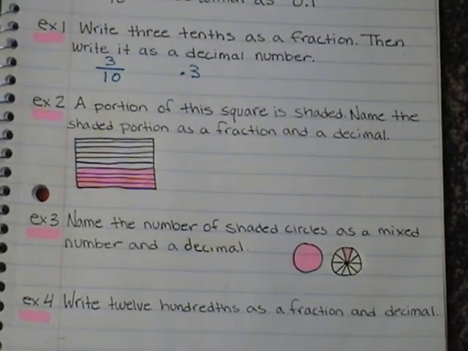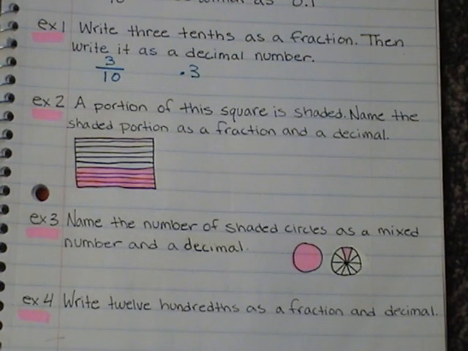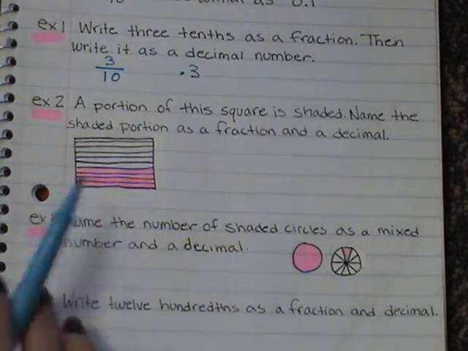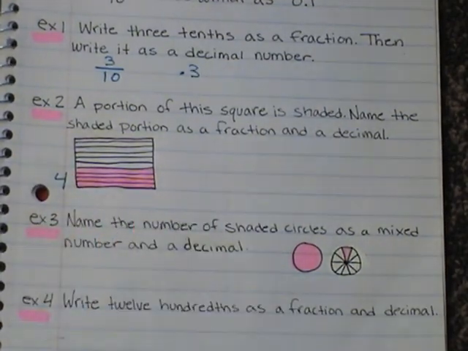It says, a portion of this square is shaded. Name the shaded portion as a fraction and then again as a decimal. Now, I tried my best. That square is broken into 10 equal pieces, so think of it that way. I know you might not be able to tell, but 4 of these pieces are shaded. So go ahead and try it yourself.